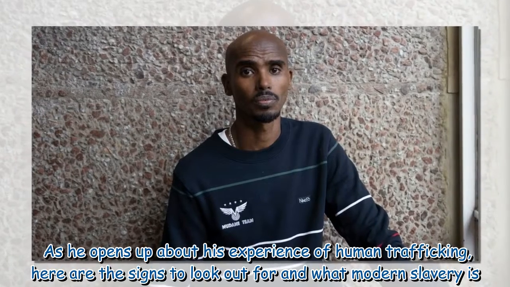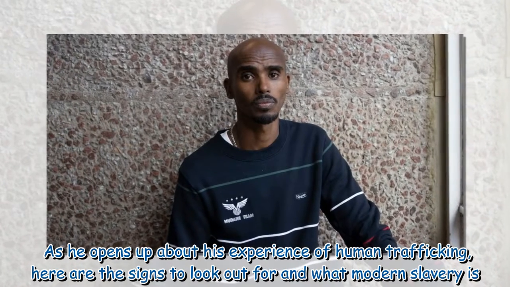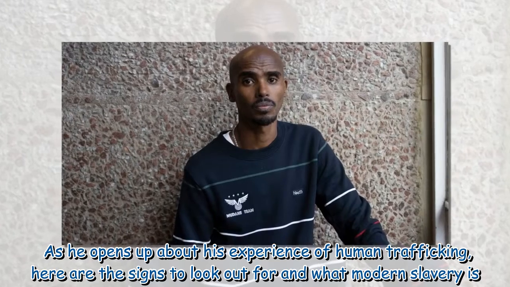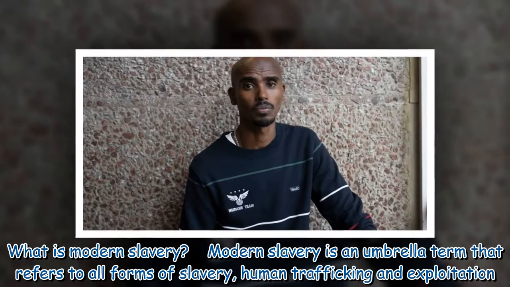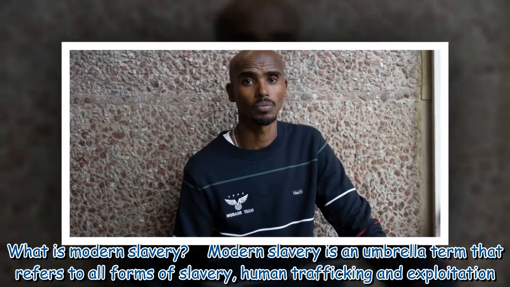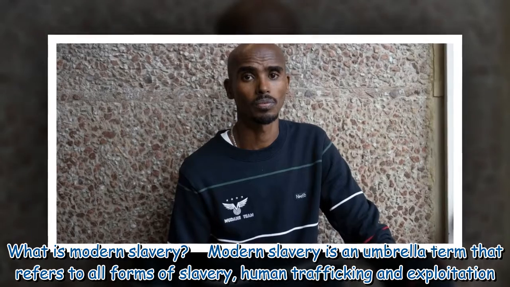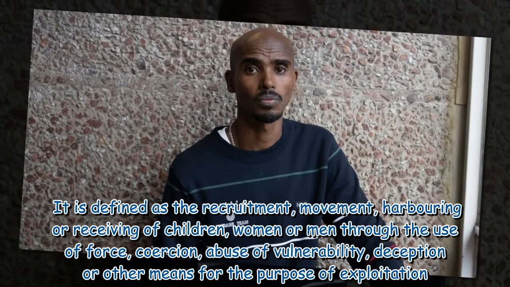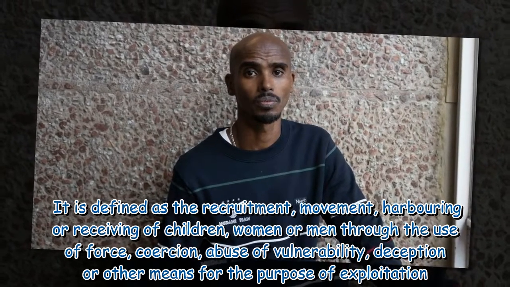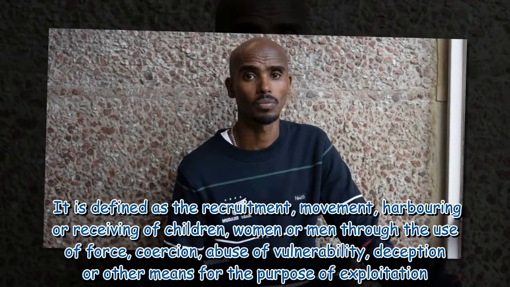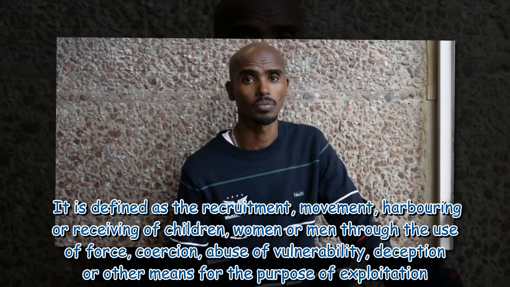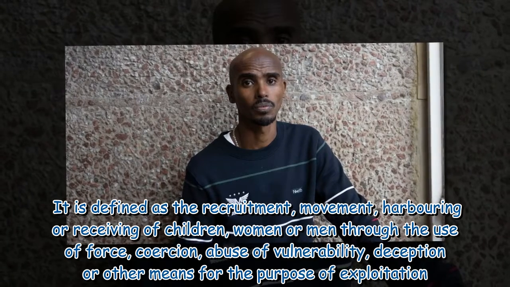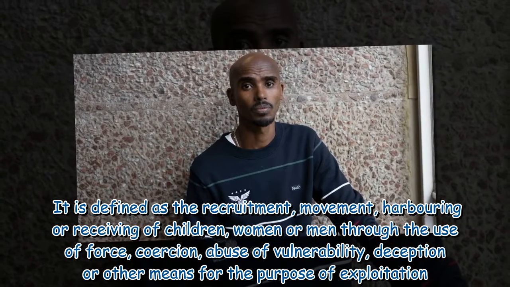As he opens up about his experience of human trafficking, here are the signs to look out for and what modern slavery is. What is modern slavery? Modern slavery is an umbrella term that refers to all forms of slavery, human trafficking and exploitation. It is defined as the recruitment, movement, harboring or receiving of children, women or men through the use of force, coercion, abuse of vulnerability, deception or other means for the purpose of exploitation.